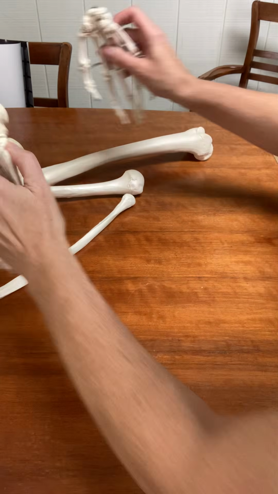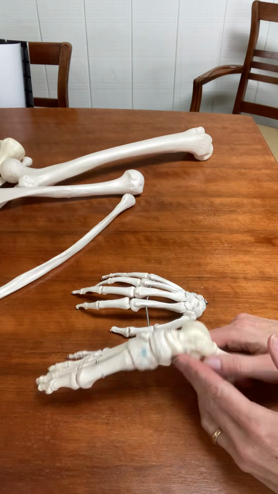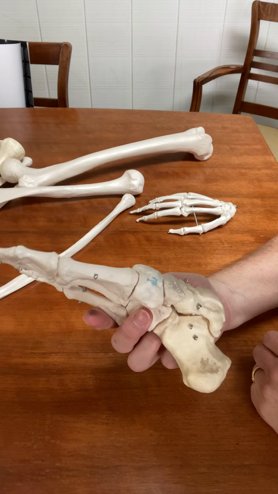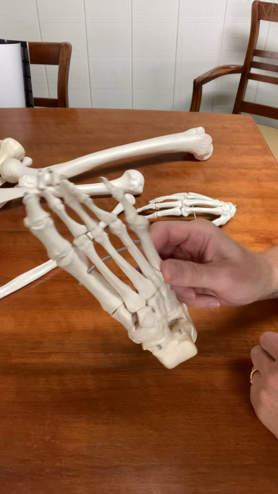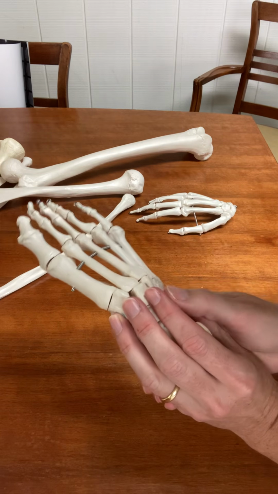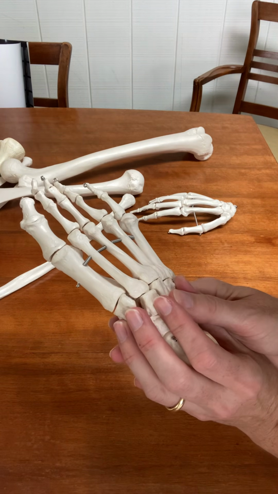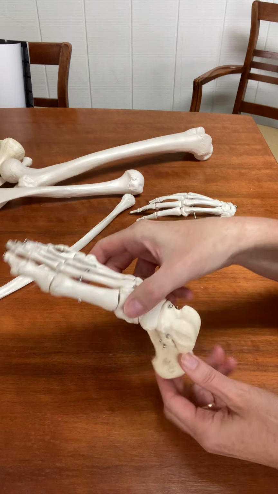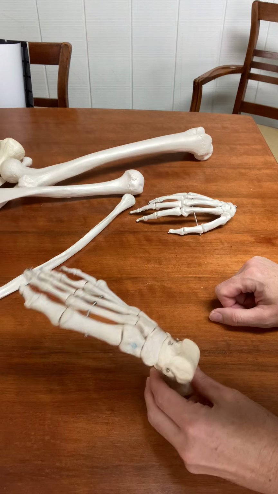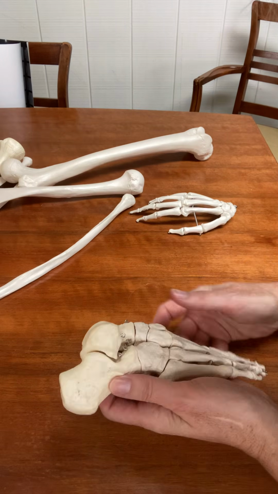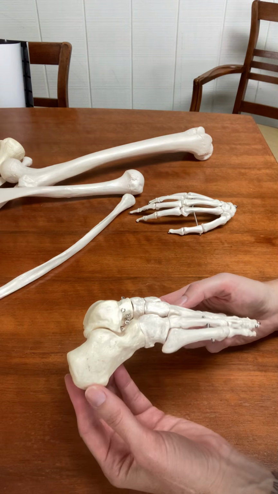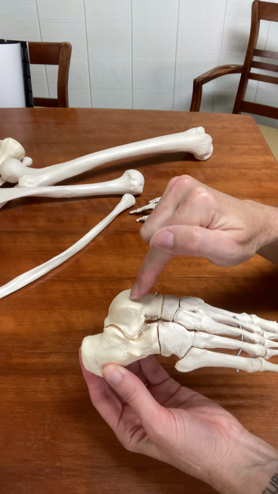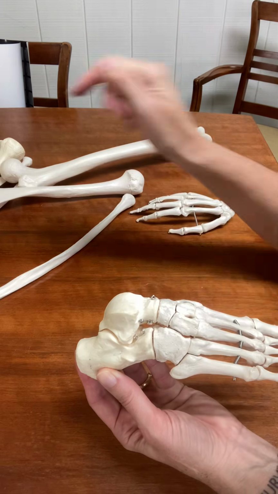And now the hands and the feet. This is a foot, right? So all of these smaller bones here are called tarsals, and there are two that you have to know. One is the heel bone that you stand on, right? Don't call it a heel bone, call it the calcaneus. And then superior to the calcaneus is the talus.